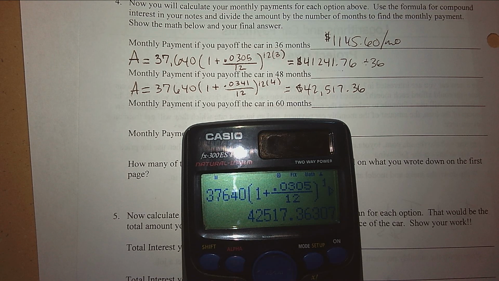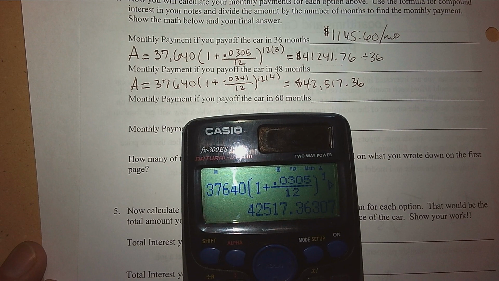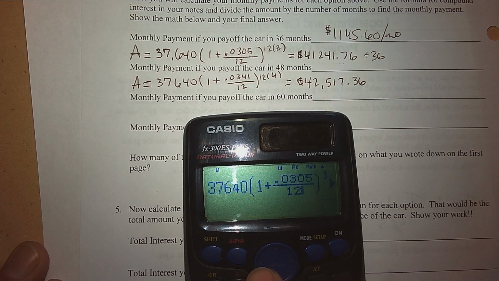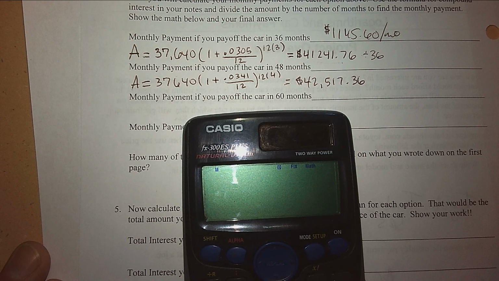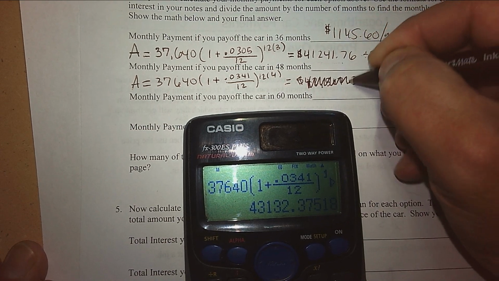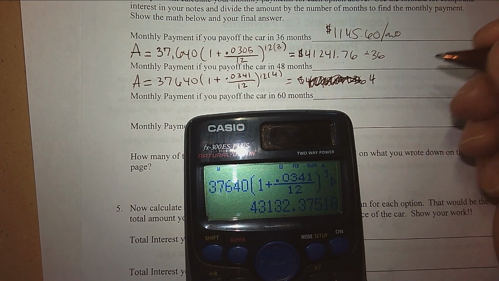How would I find the monthly price now? I got 42,000. Oh, you know what I did wrong? Me. I put in the wrong interest rate. I put in the interest rate from before. What should the interest rate be? So I put in the wrong interest rate. So let's write it down properly. It's even more now, right? Do you see how close the interest rate was?